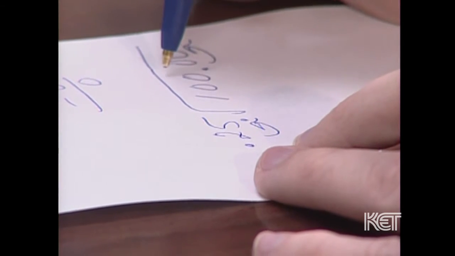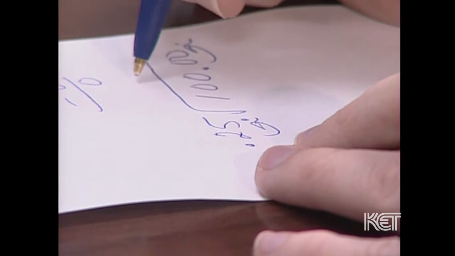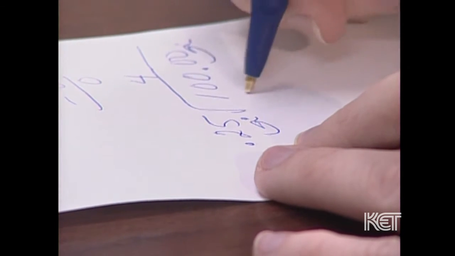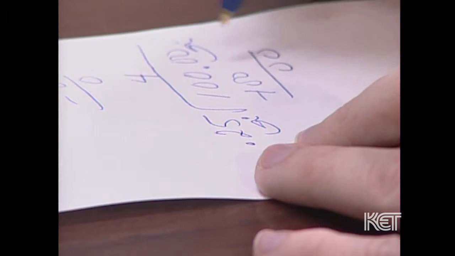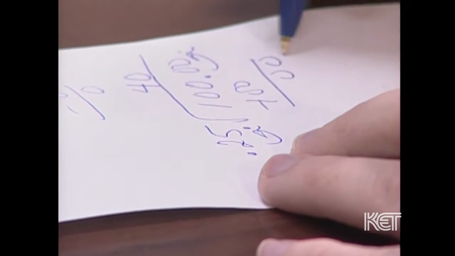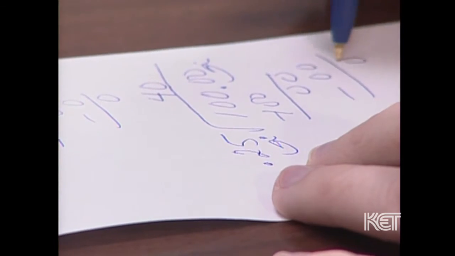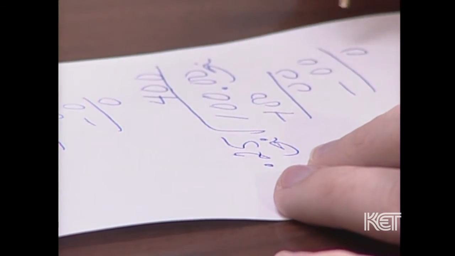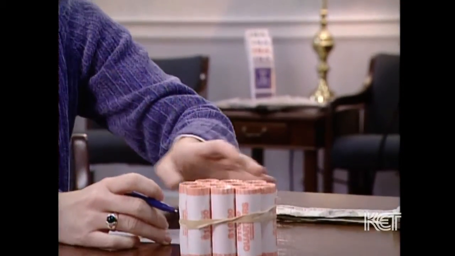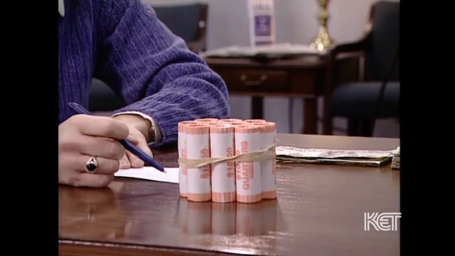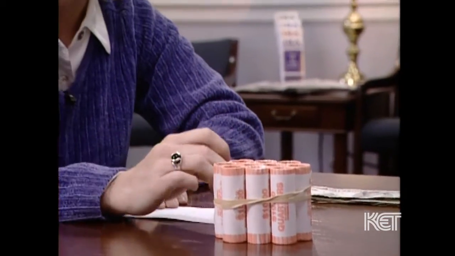and then you have to bring it down. You still have another 0. You have 400 quarters total. Here are 400 quarters. Each row of quarters is $10, and you have 10 rows, so there's $100, and that's 400 quarters.